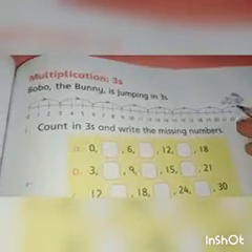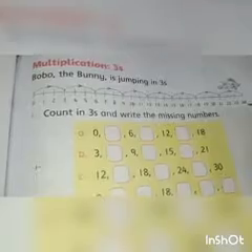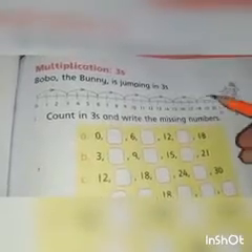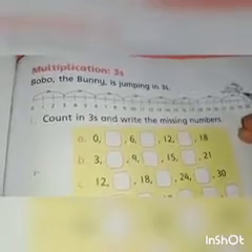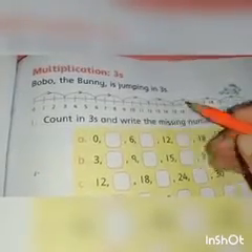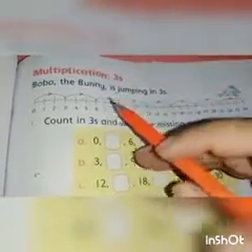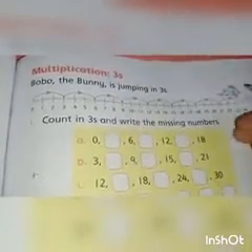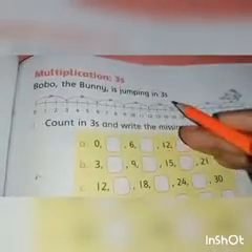Students, do you remember Bobo the bunny? This one Bobo helps us to do addition to count forward, then to do subtraction to count backward. Then Bobo helped us to do multiplication of twos. Now Bobo the bunny is jumping in threes.